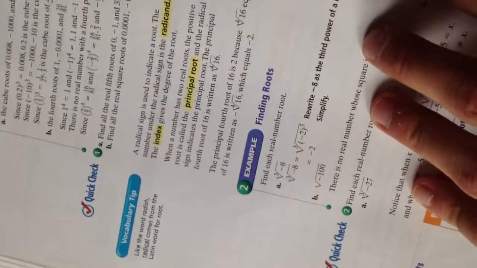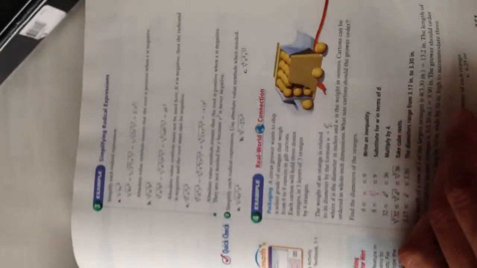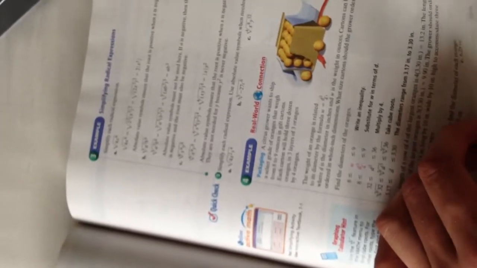What I always do if I ever need more help on any of these problems, I always go back into the book and read the examples. Like see here, example 1, finding all roots. Example 2. If you read all this stuff, it'll help you with the homework, and it's a great preparation tool for any quiz or test, just to look over really quick and make sure that you know what you're doing.